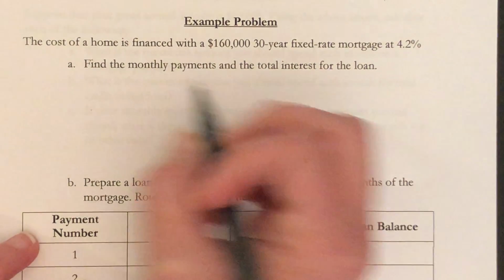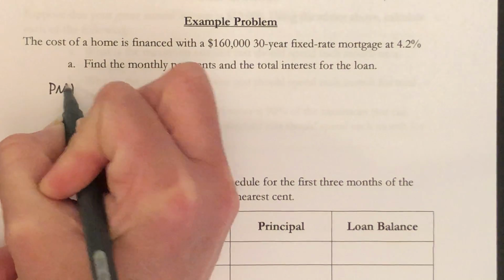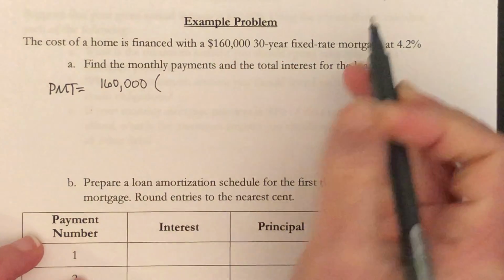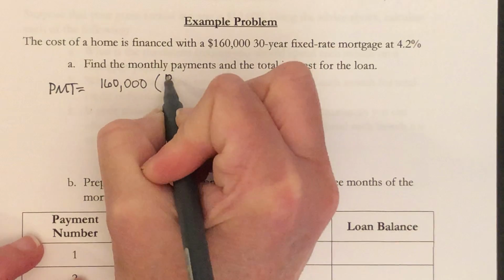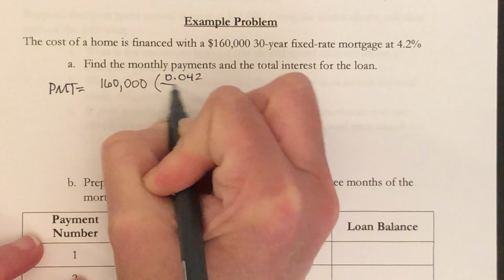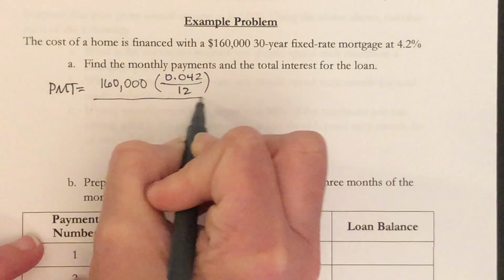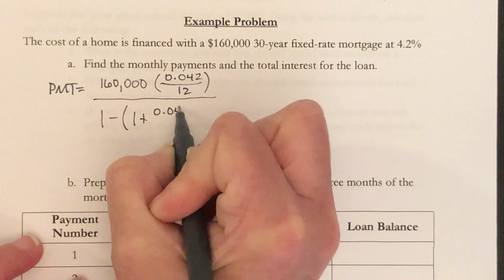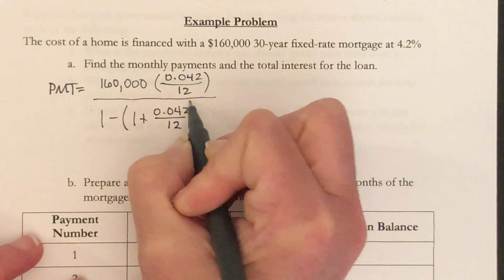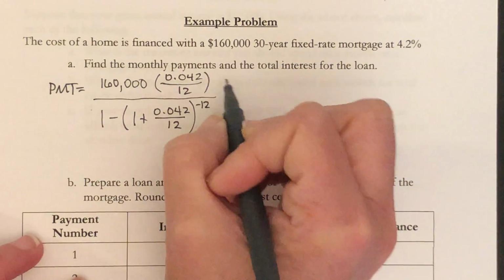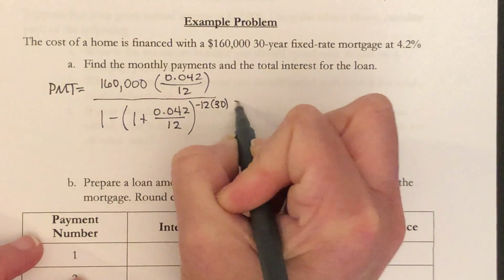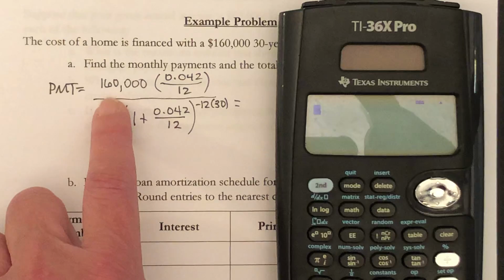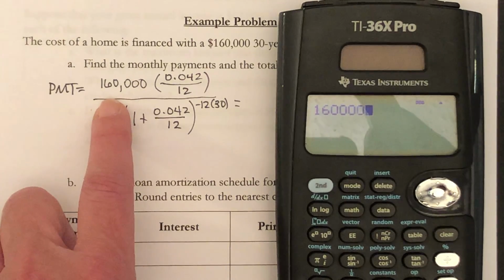Okay, so our payment is equal to $160,000 times the rate over 12, so 0.042 over 12, over 1 minus 1 plus the same thing raised to the negative 12 times 30 years. Now I've already put this part into the memory of the calculator just to save us a little bit of time.